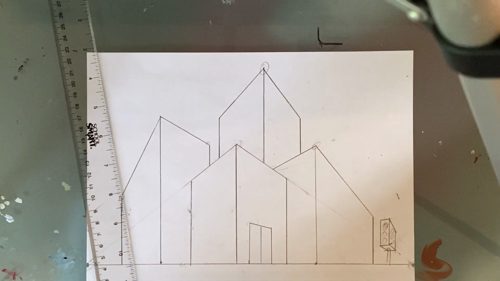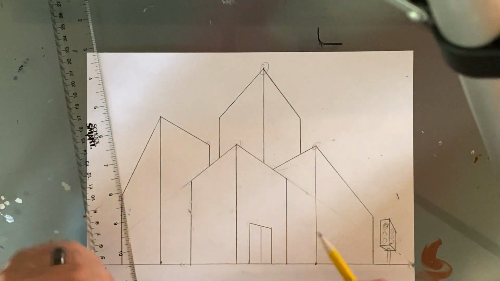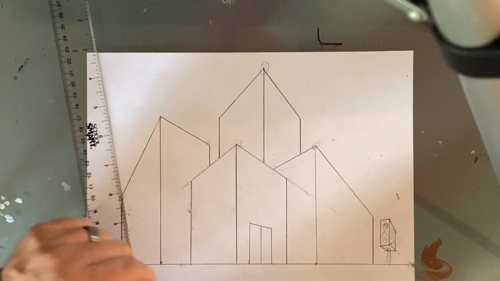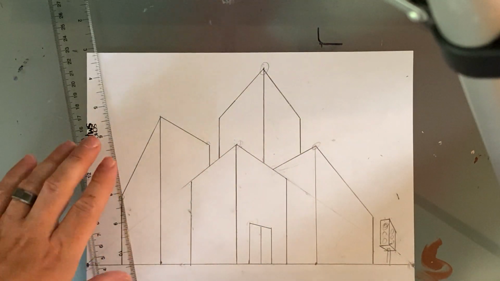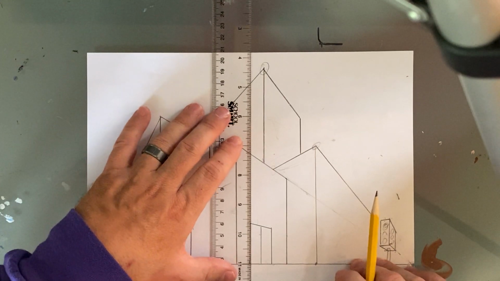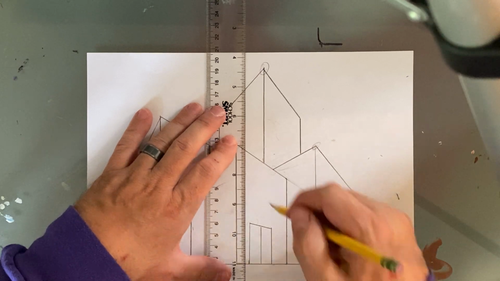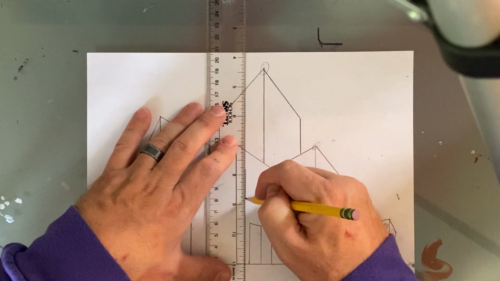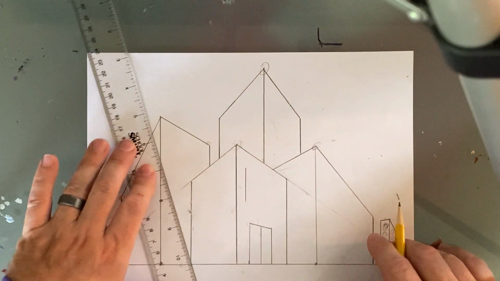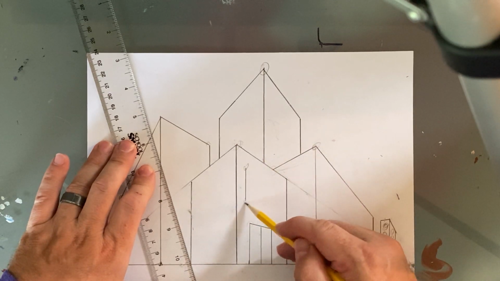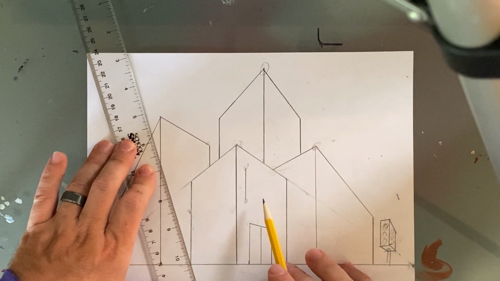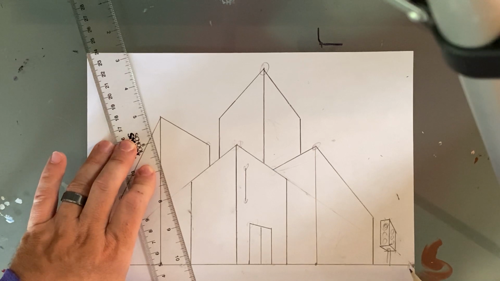Windows. Windows are going to be the same thing as the buildings, as the doors, depending on the side that you're working on. So let's just stick with the right side for now. I'm going to draw a window here. I'm going to make it kind of oversized again so that you can see it. I'm going to draw a vertical line. Top and bottom of that vertical line, since I'm working on the right side of the building, are going to aim to the right vanishing point right here.